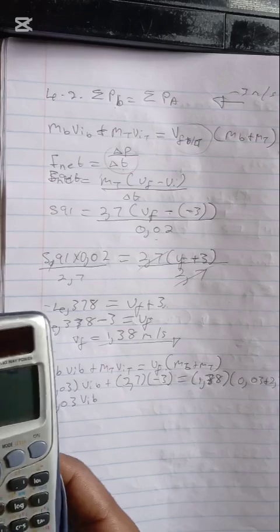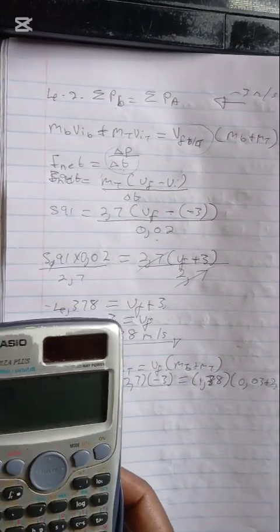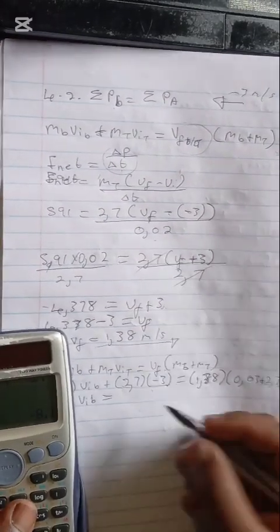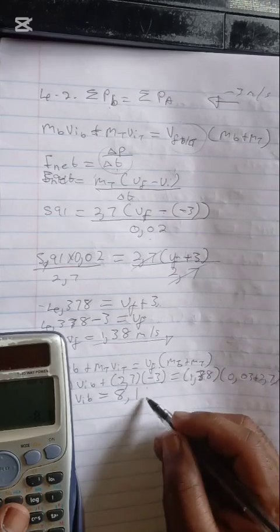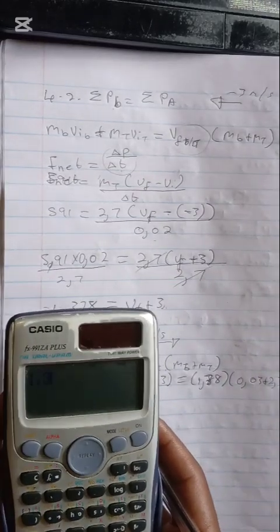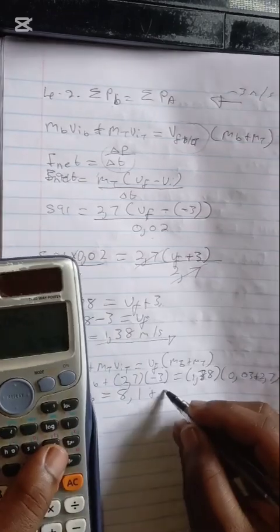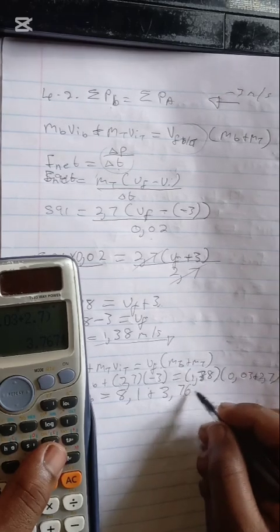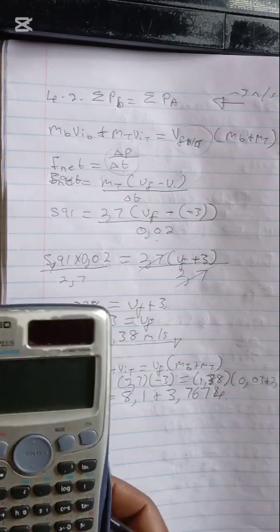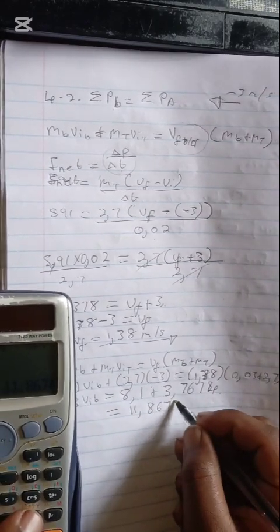So let's calculate it here first. It's 2.7 times -3, it's -8.1 this side. So when it goes that side, it becomes positive 8.1 plus this 1.38 times 0.03 plus 2.7, so it becomes 3.7674. So let's add this to 8.1, it becomes 11.8674.